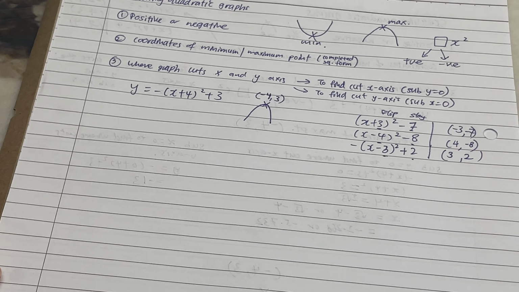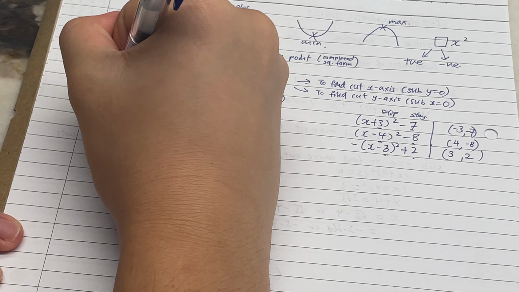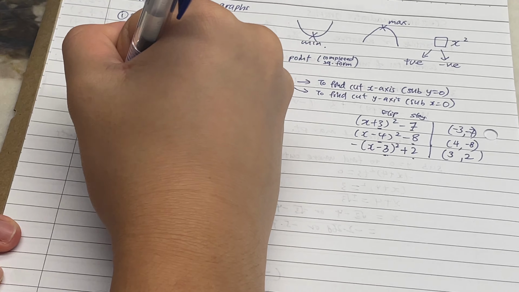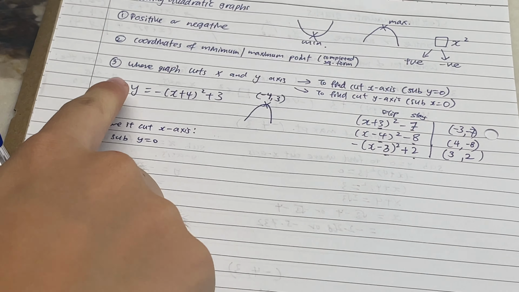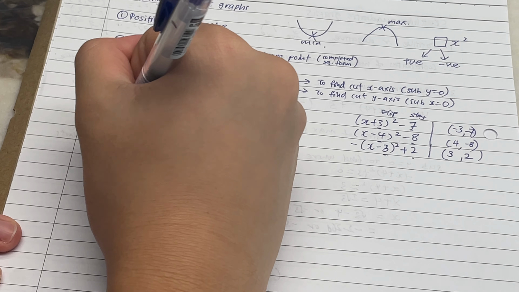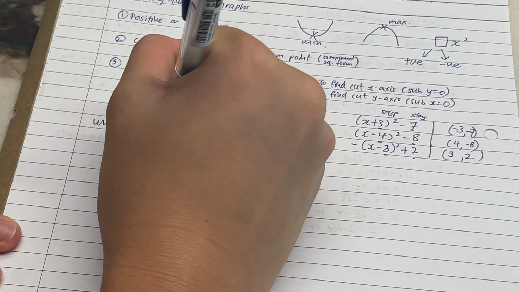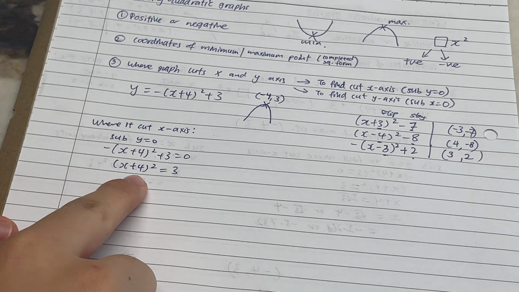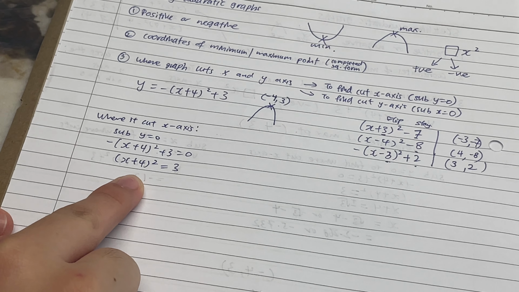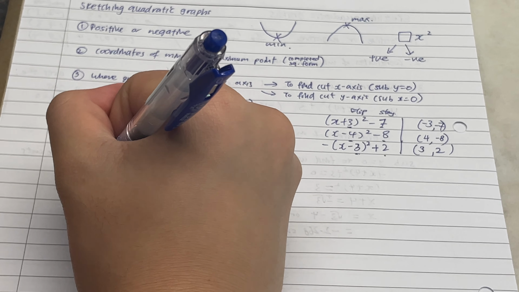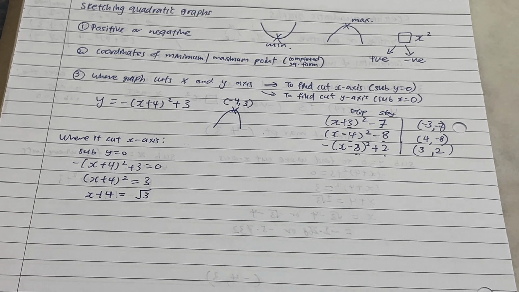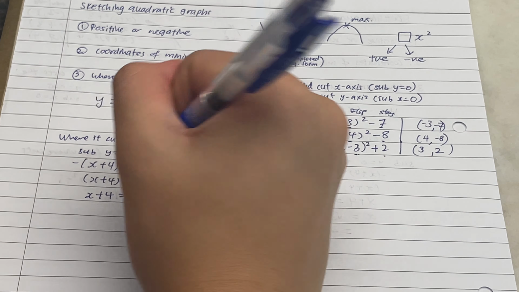Okay, next thing, I want to find where the graph cuts the x or the y axis. So I want to find where it cuts the x axis. I will sub y equals 0. So I bring it over. Now at this point, I want to get rid of the square, so I must do square root. Square root both sides will give you root 3. Correct? Still got plus and minus, remember?